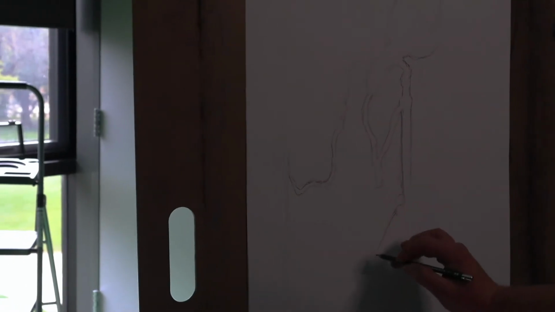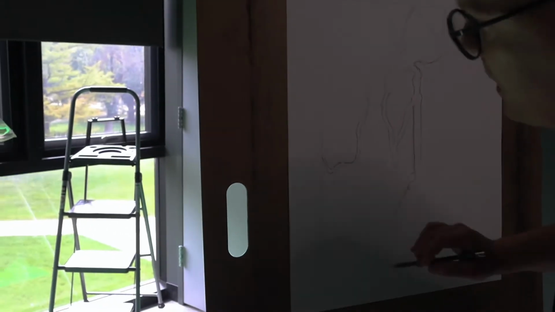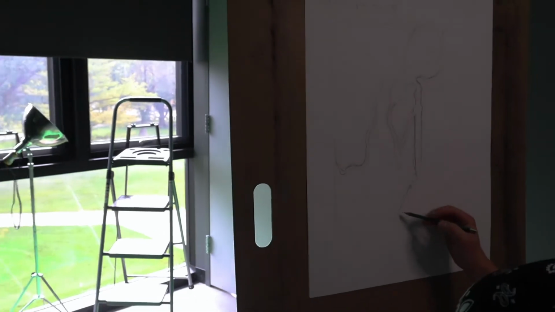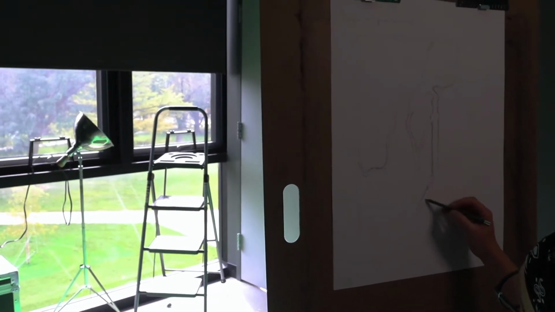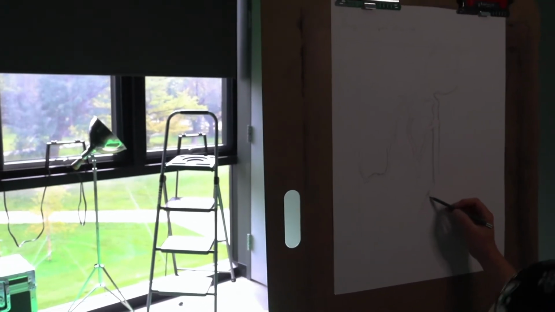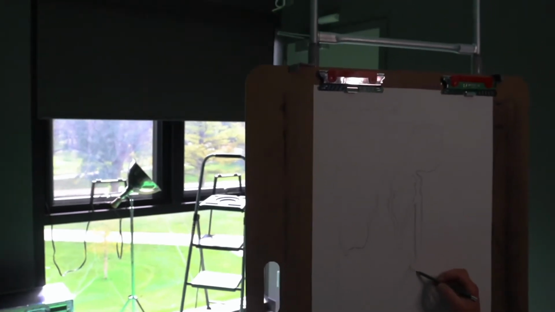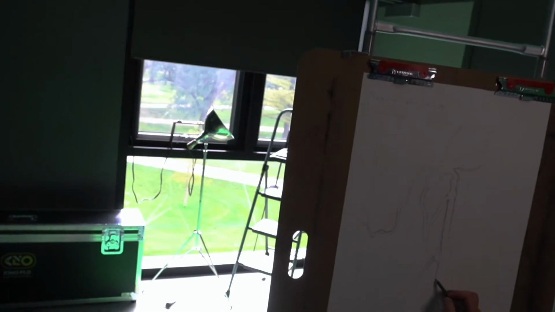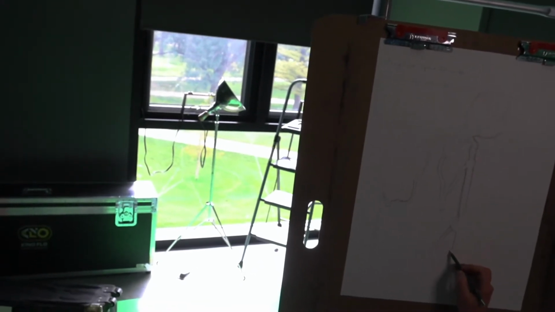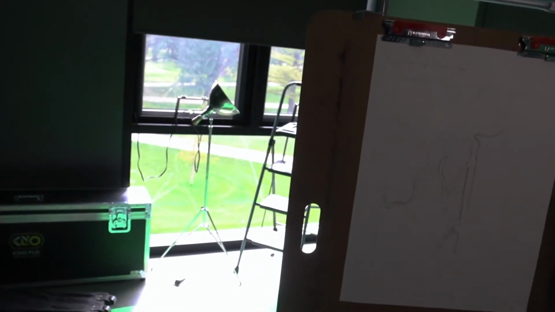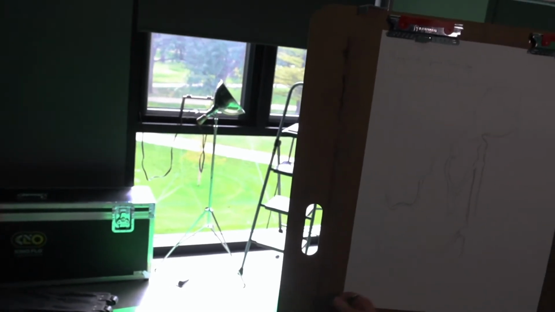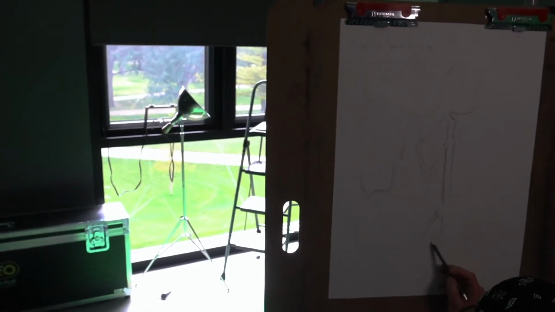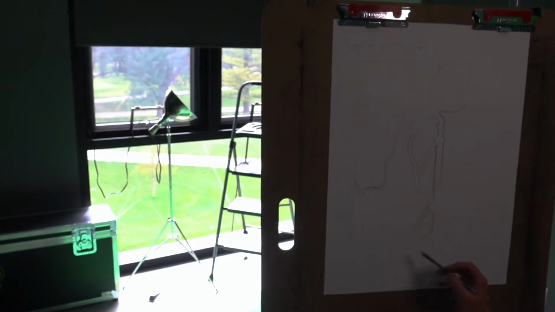This would have been a good time for me to probably use the viewfinder because that would have helped me to maintain the proportion of what I'm drawing within my pictorial space. I'm checking out this little triangular area and where that's going to go. Sometimes I'll trace, sometimes I'll get an angle and bring it over just to make sure that I'm getting that angle correct.